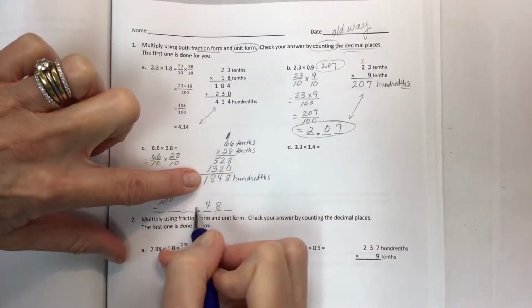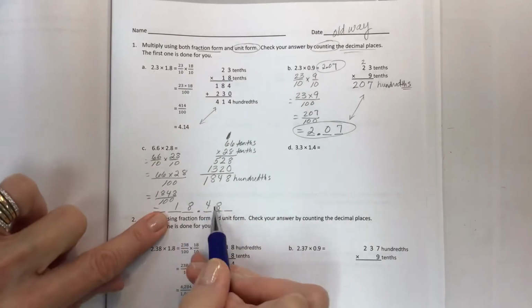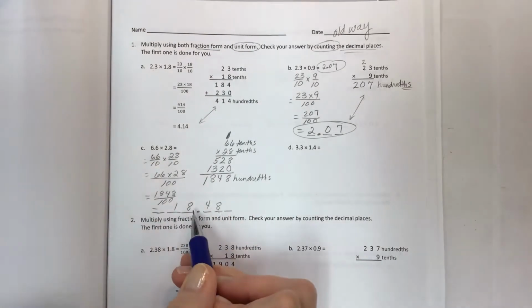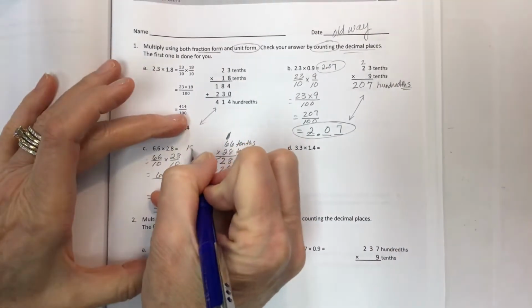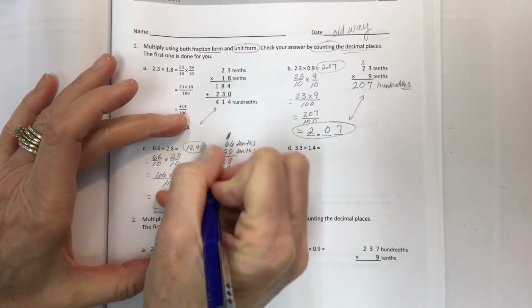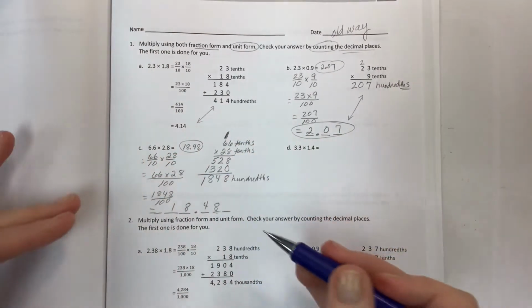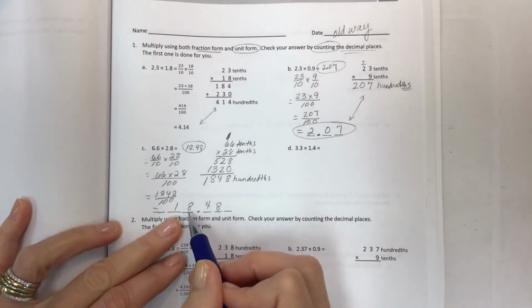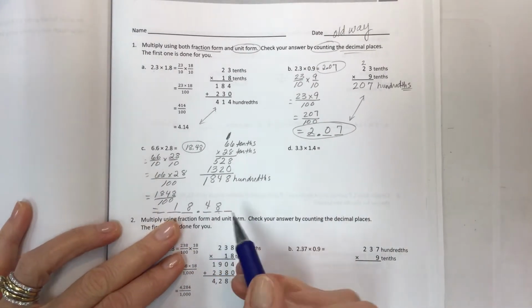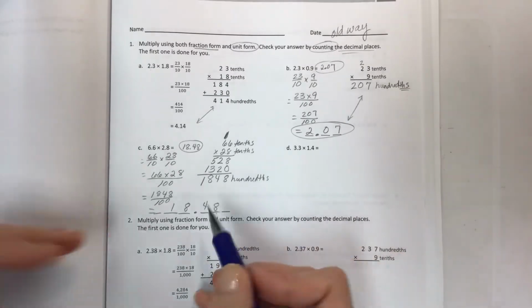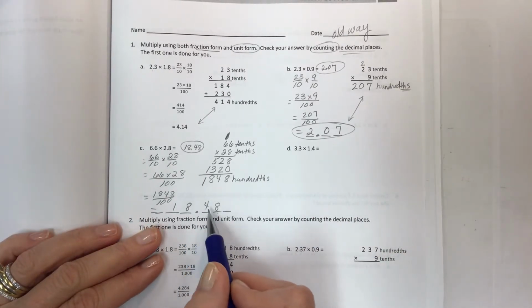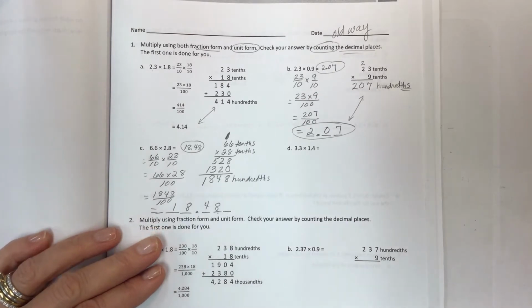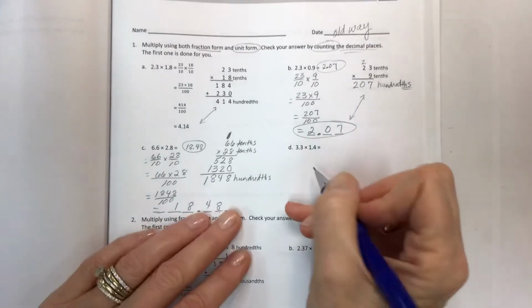Now back it out so that everything is in its proper place. Okay? Your final answer will be 18.48. And again, you want to read it correctly, because 18 and 48 hundredths is what we're trying to learn how to read. So 18.48 is 18 and 48 hundredths. If you read them properly, it will really, really help you.